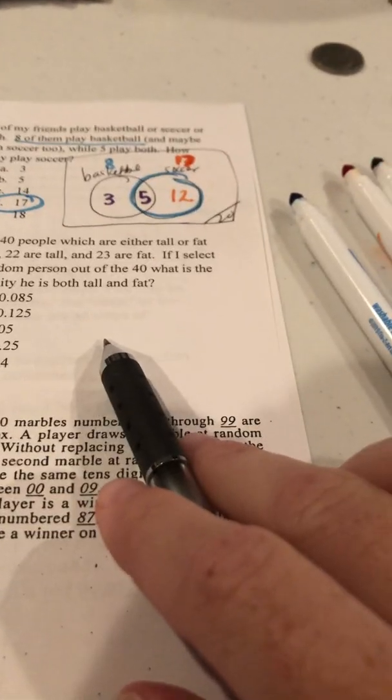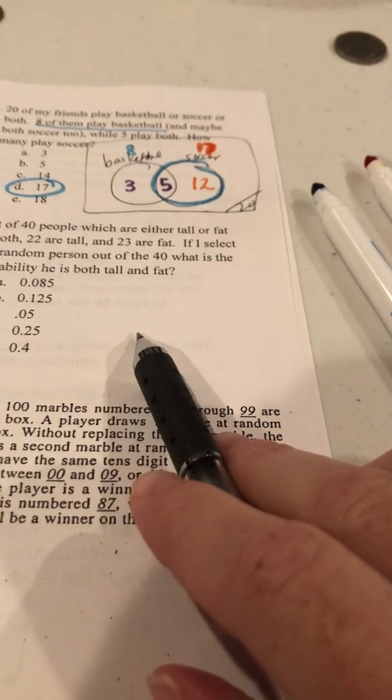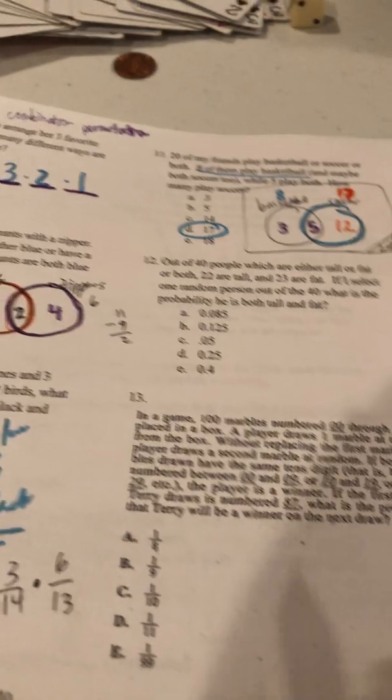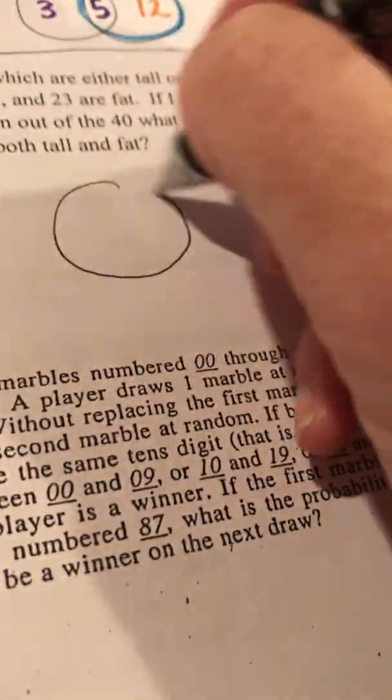Okay, number 12 is a lot like number 8. So if you want to stop for just a second and see if you can figure it out. 12 is just like 8. Okay, let's see how you did.